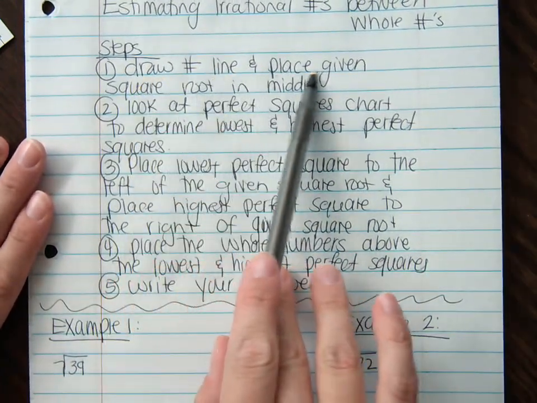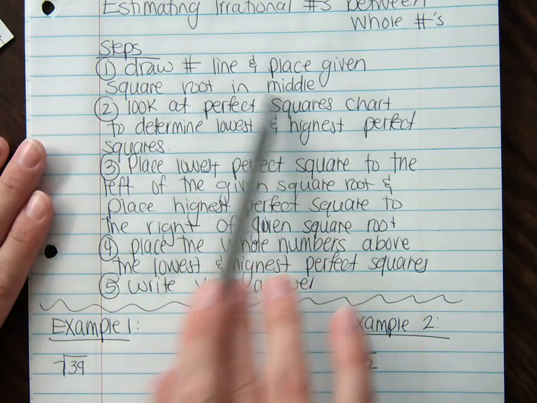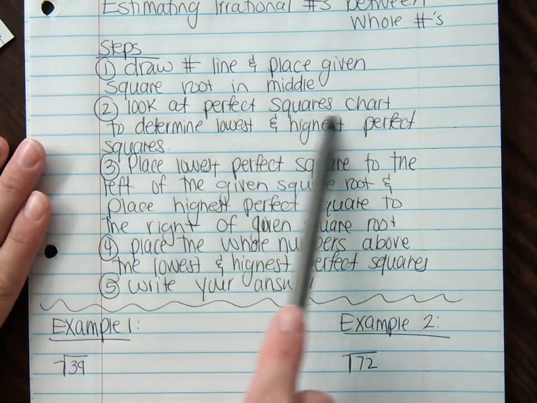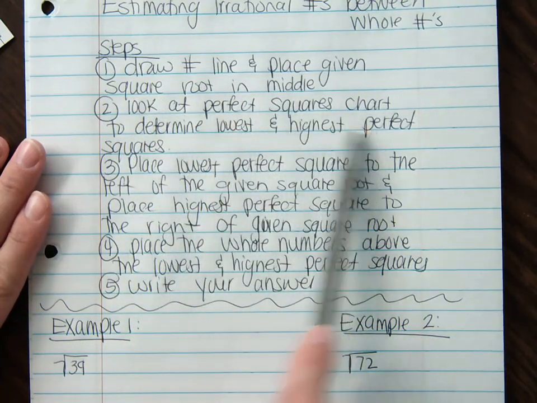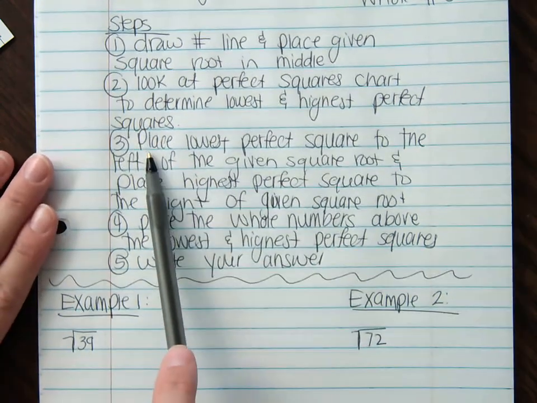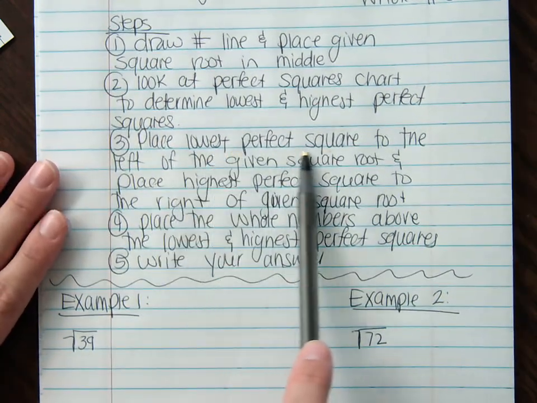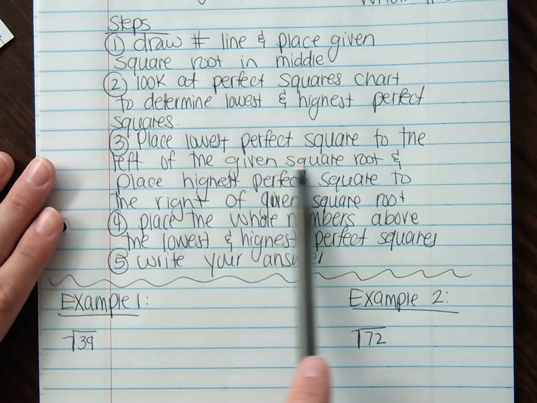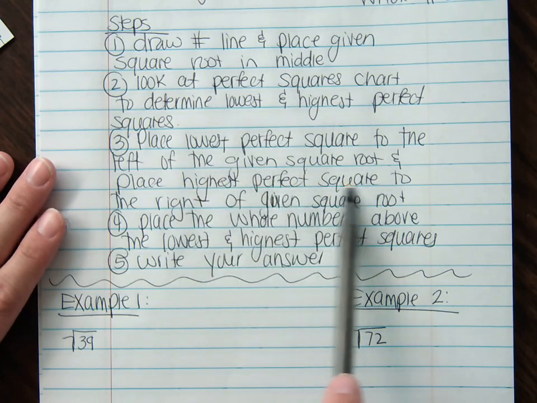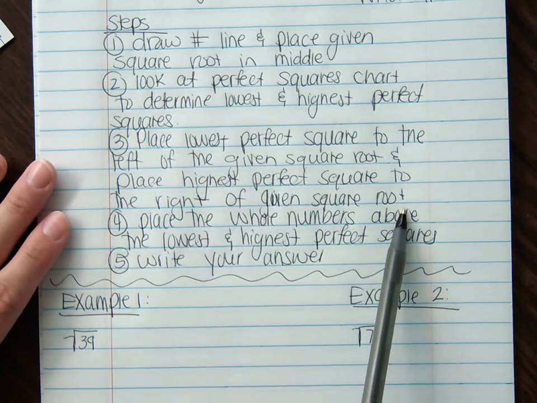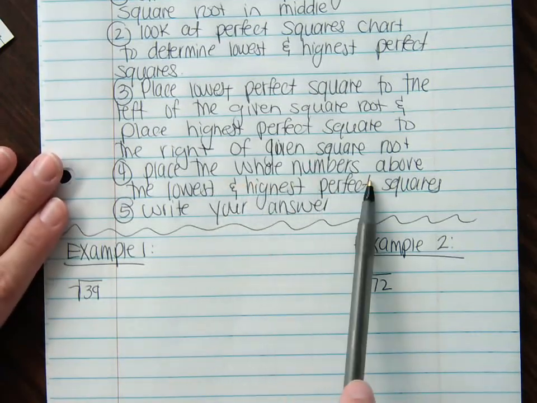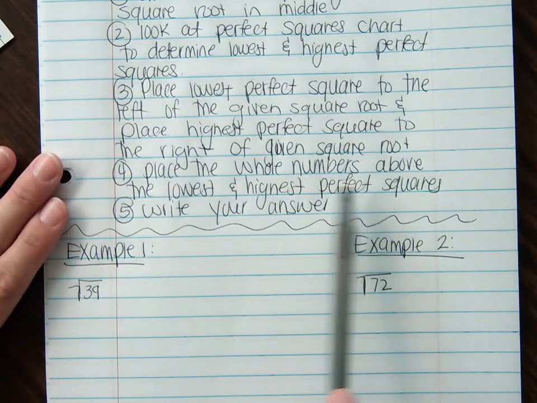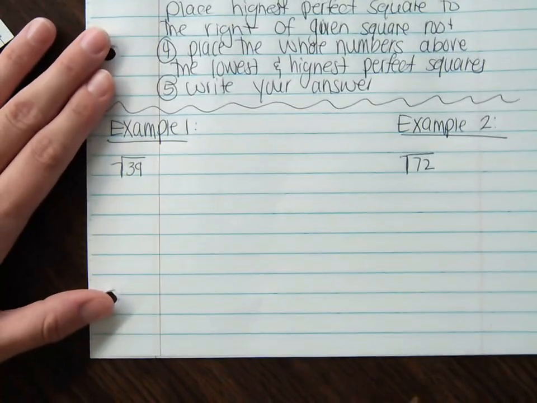We're going to draw a number line and place the given square root in the middle. Then we're going to look at the perfect squares chart to determine the lowest and highest perfect squares. Then we're going to place the lowest perfect square to the left of the given square root and place the highest perfect square to the right of the given square root. Then we're going to place the whole numbers above the lowest and highest perfect squares. Then we're going to write out our answer.